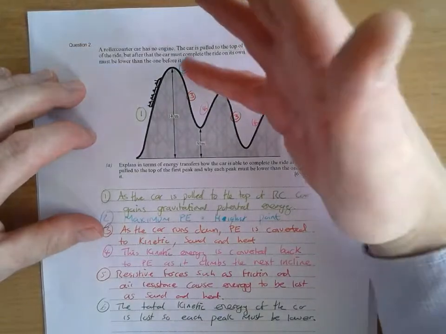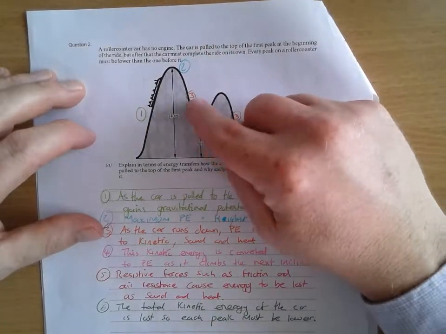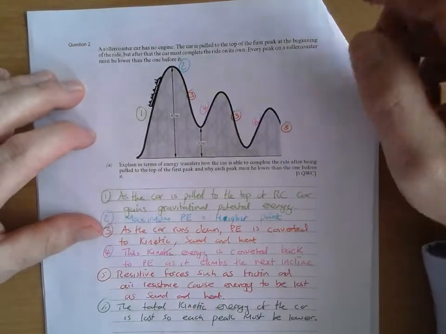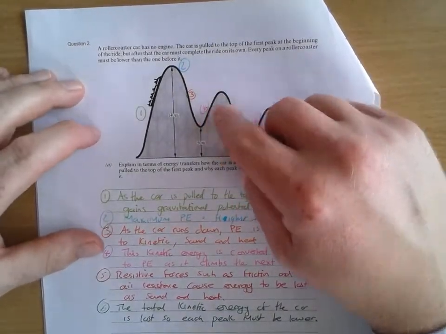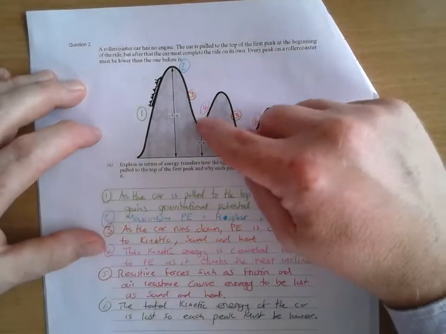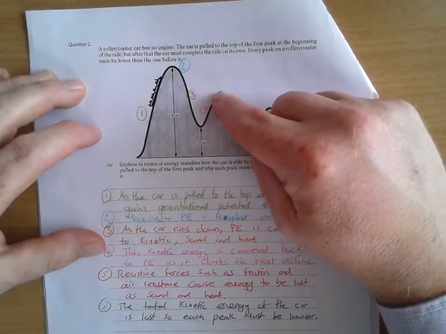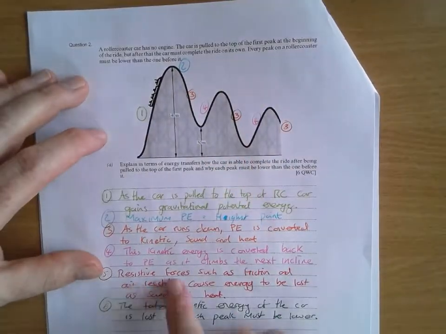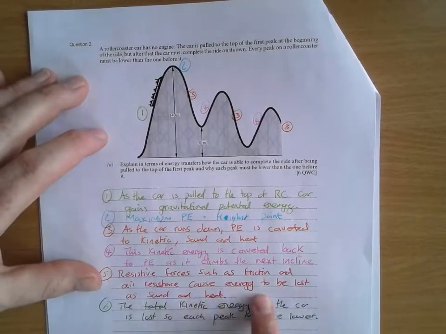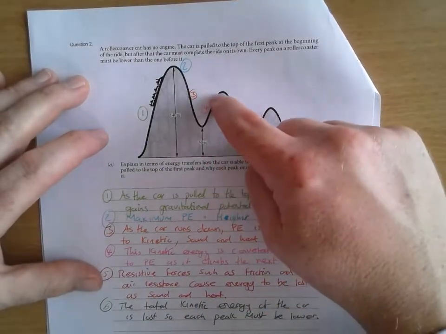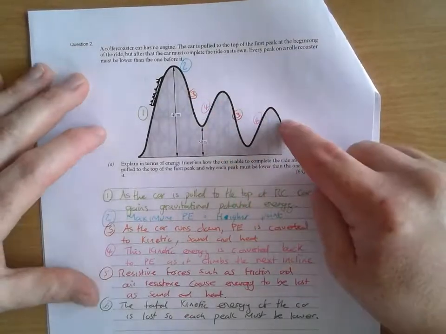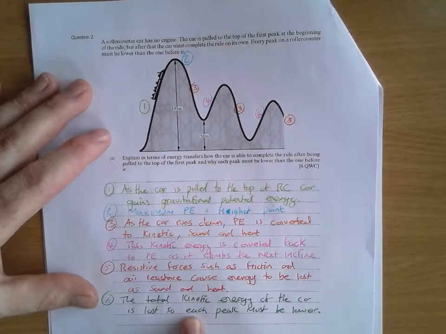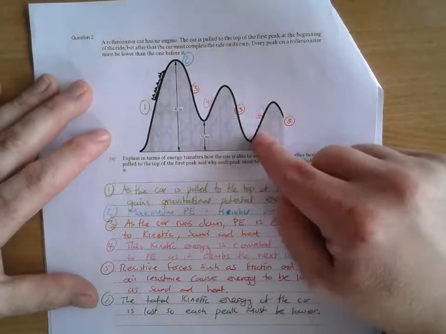Remember those energy transfers. But what it's going to do, it's going to come to the bottom, and then it's going to go up this bit because it's got momentum. And we don't talk about momentum so much in this spec. But the kinetic energy is converted again, once it goes up here, into potential energy as it climbs the incline. Again, resistive forces such as friction and air resistance cause the energy to be lost as heat. So this is going to keep repeating. The total kinetic energy of the car is going to be lost. So each peak must be lower.